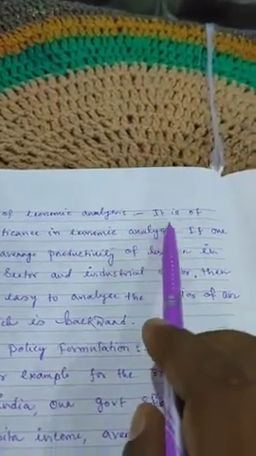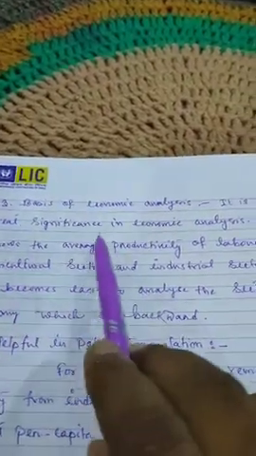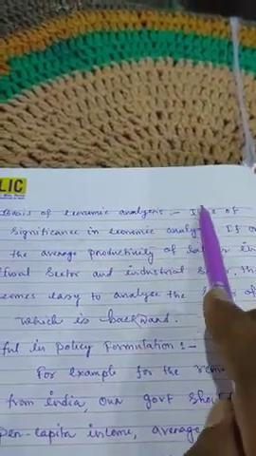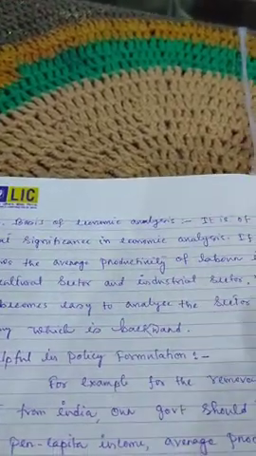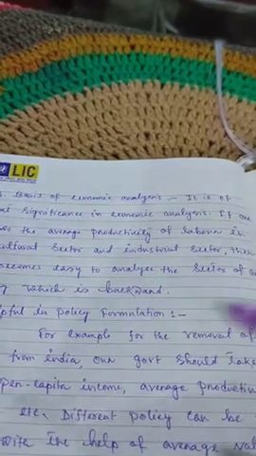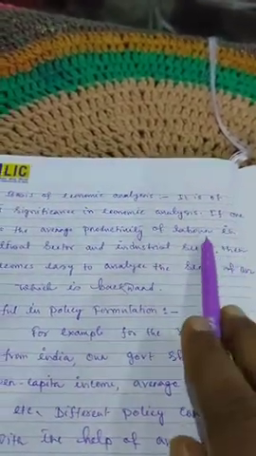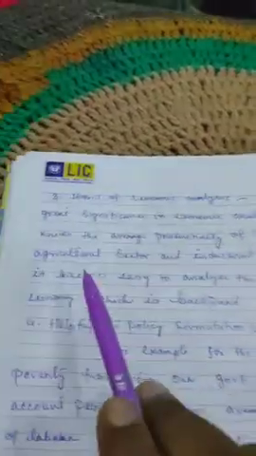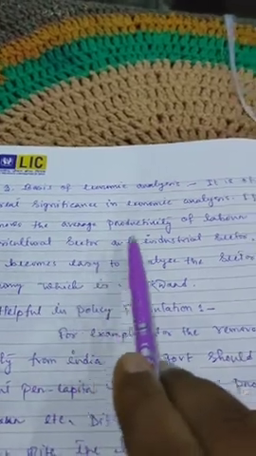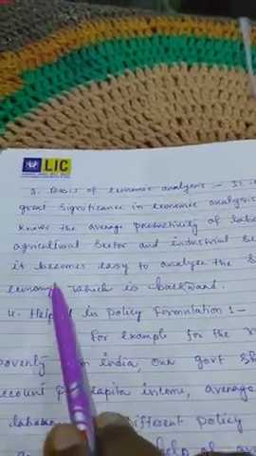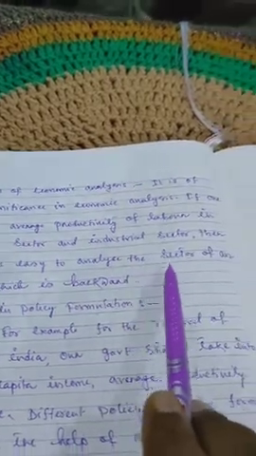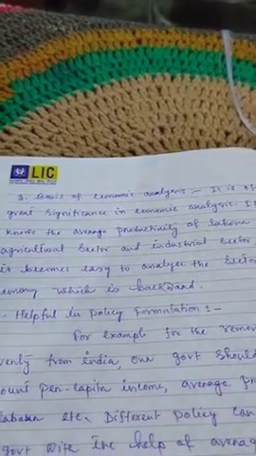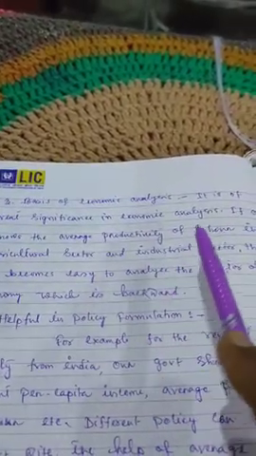Now you see, it is of great significance in economic analysis. That means the average value or the measures of central tendency has great significance in economic analysis. It is helpful in analyzing economic facts. So if one knows the average productivity of labor in the agricultural sector and the industrial sector, then it becomes easy to analyze the sectors of an economy which is backward.